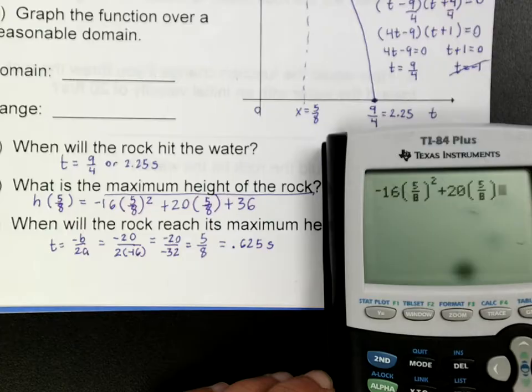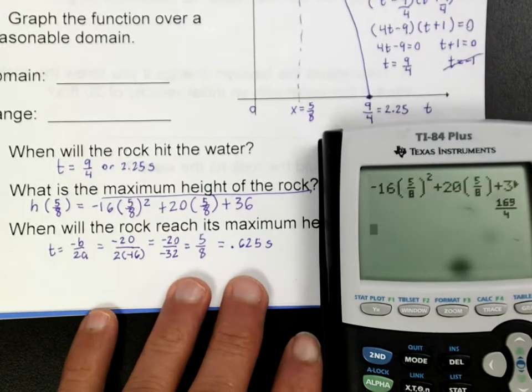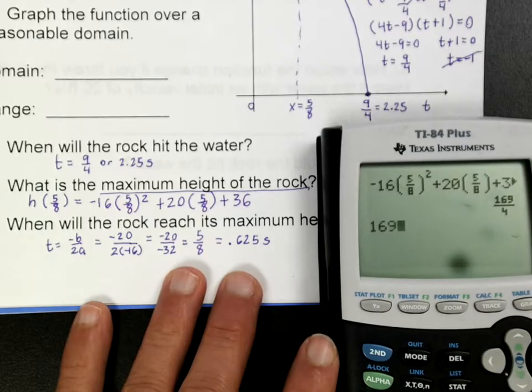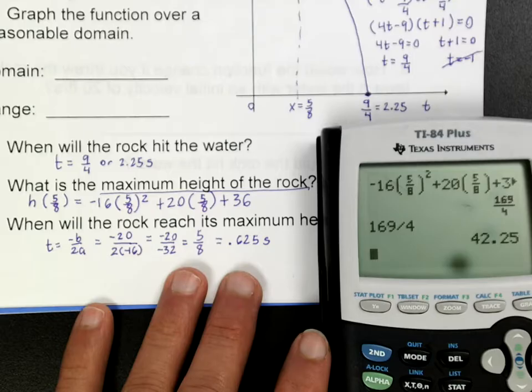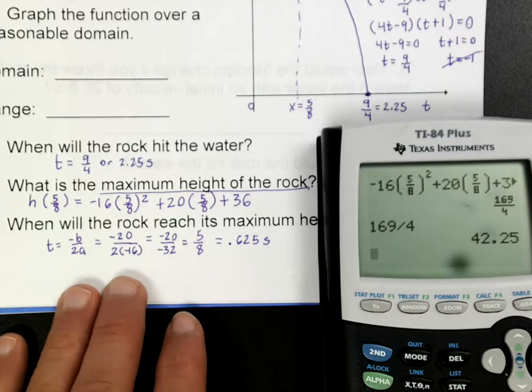And then finally we got plus 36. Alright, so we got 169 over 4. 169 divided by 4 is 42.25. Okay, so that's 42.25.